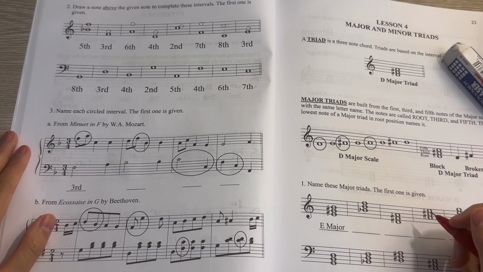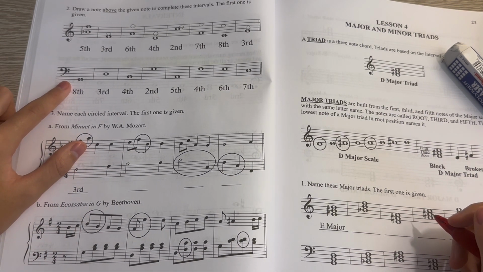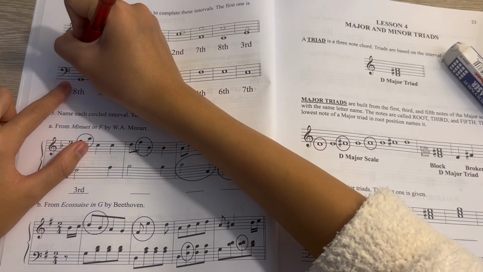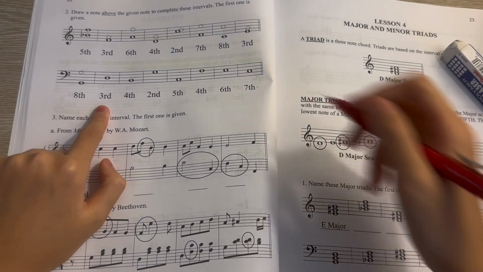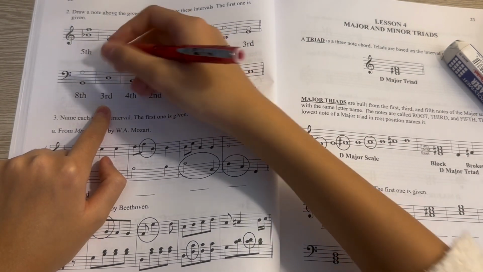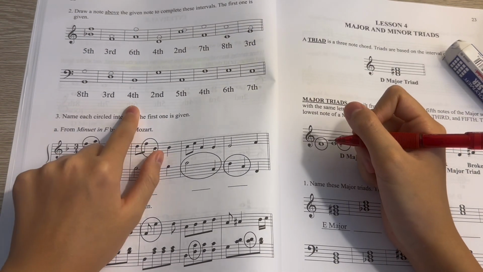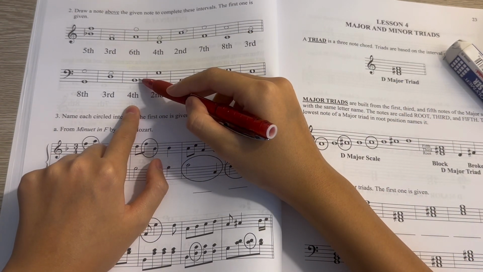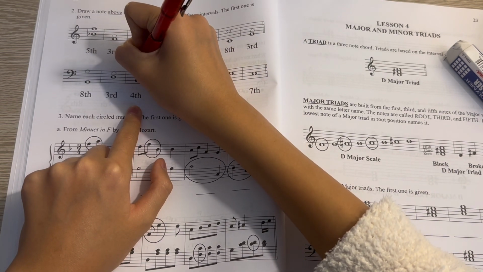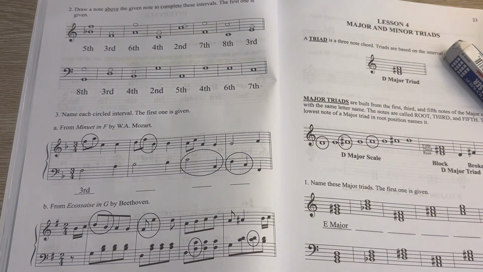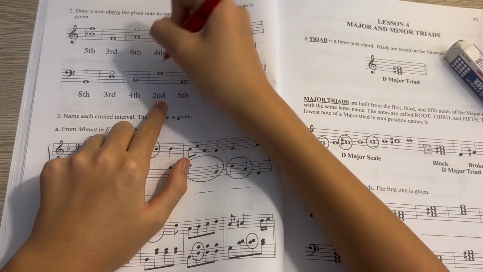Now we are in bass clef. So here we have a G. So an octave from G is just higher G, right? So the G's over here. Correct. Now we're going to do the third. 1, 2, 3. That's going to land on an F. 4th. 1, 2, 3, 4. We have an E. And then we have second interval. So that's a G. So 1, 2. It's going to land on the A.